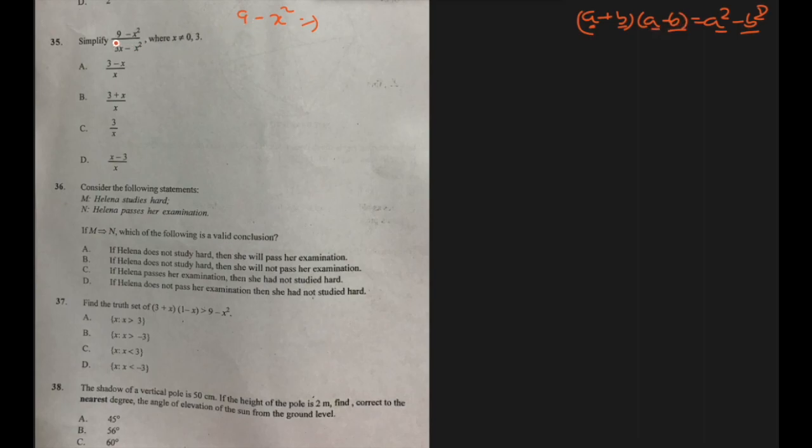So that's what I'm going to do with the numerator. The square root of 9 is 3, plus the square root of x squared, x, times 3 minus x. This is the factoring of the numerator. From the denominator we can take x common, so x, and we are left with 3 minus x. So now we have the same thing, 3 plus x over x.